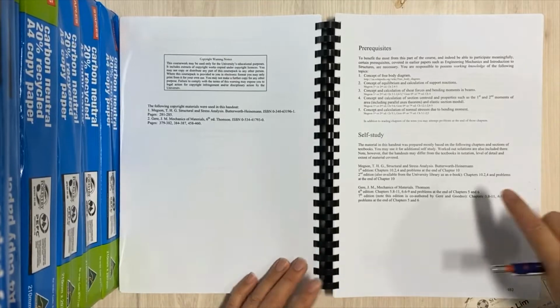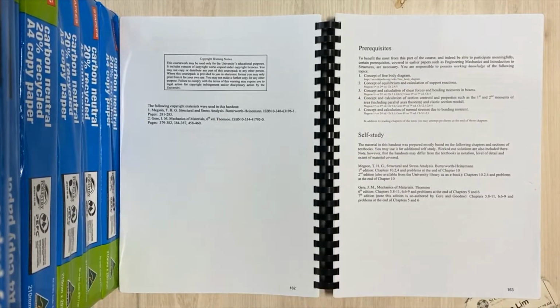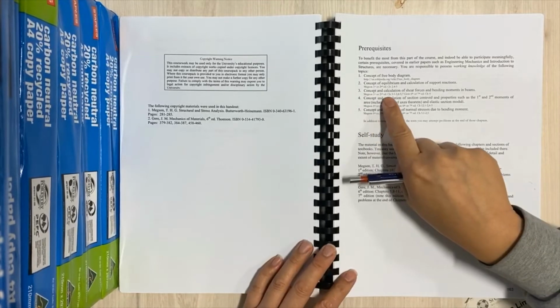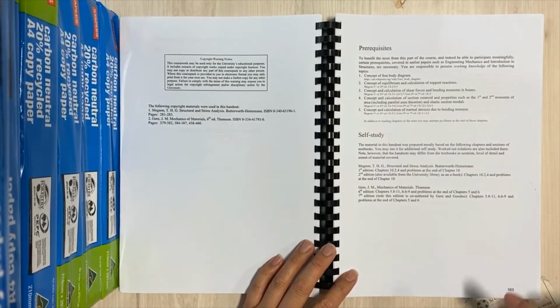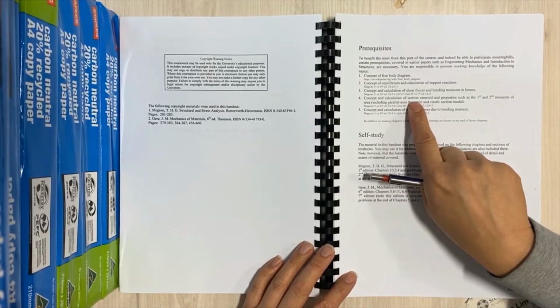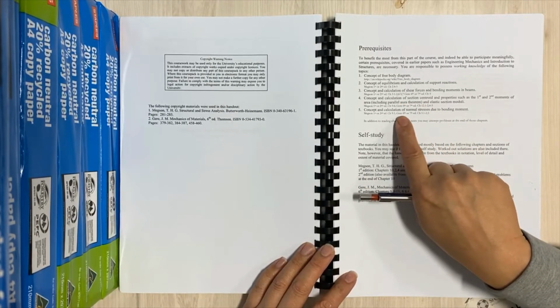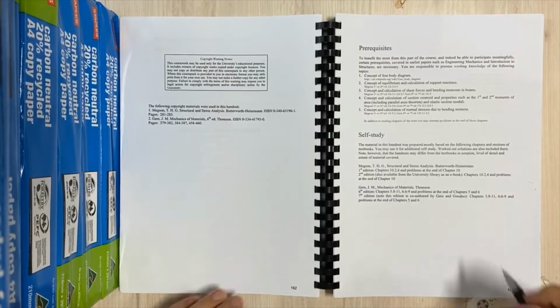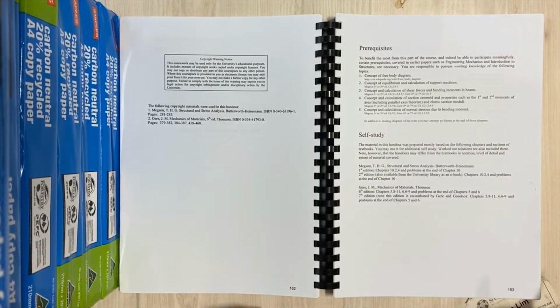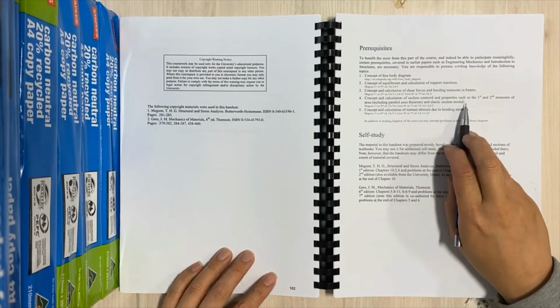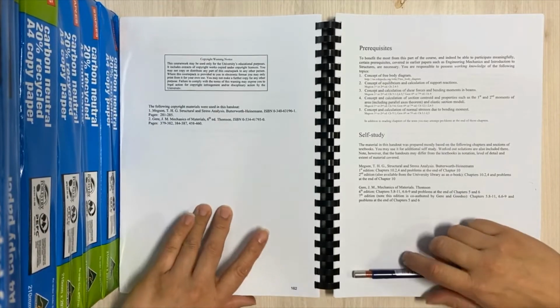Prerequisites for the shear, of course: concept of free body diagrams, concept of equilibrium, concept of calculation of shear forces and bending moment diagrams, concept and calculation of section centroids, and normal stresses due to the bending moment. So the normal stresses due to the bending moment is just sigma equals My over I, where M is the bending moment, y is the distance from the centroid of the section, and I is the second moment of area or moment of inertia. Concept of properties of the centroids for the first and second moments.